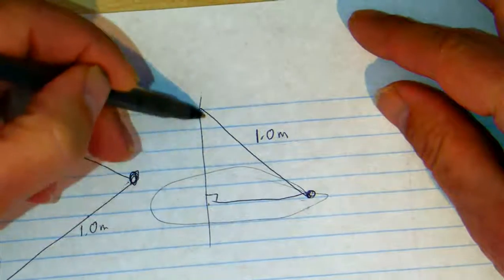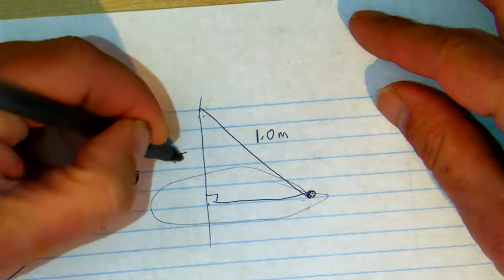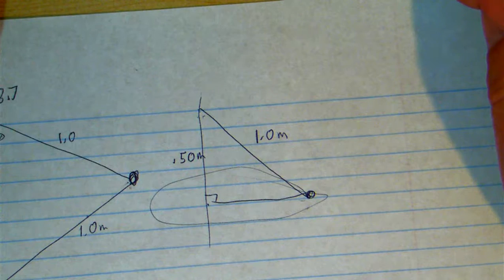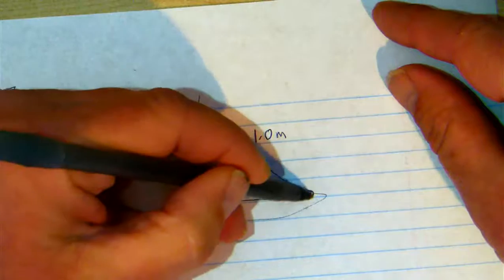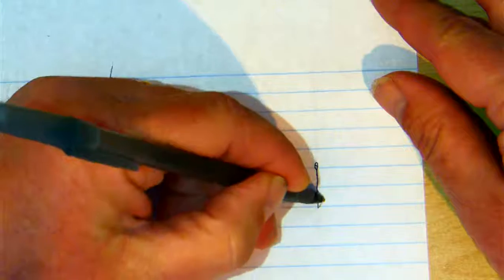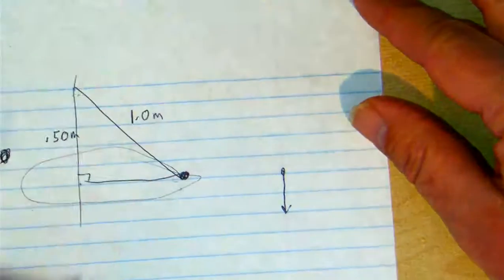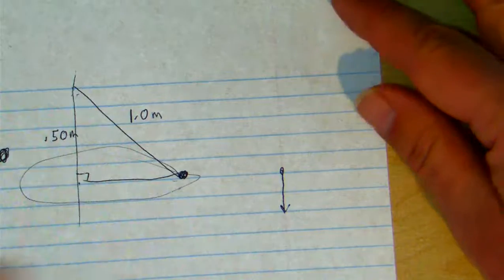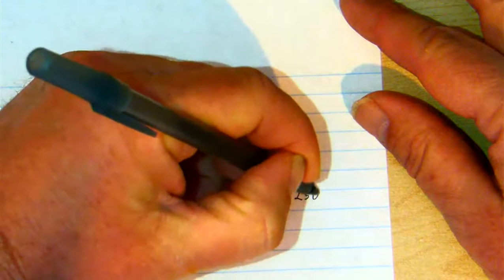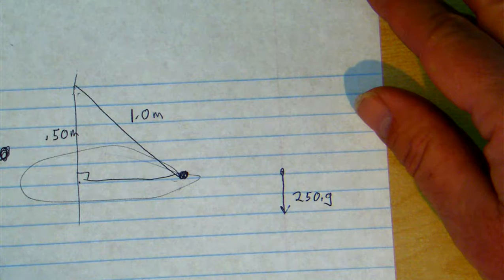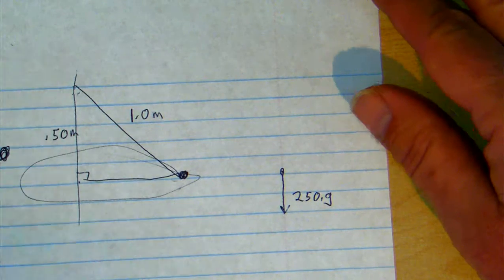The vertical leg is half a meter. When you do the free body diagram of this ball, there will be the force of gravity acting vertically downwards. They do give us the mass of the ball, which I claim should cancel out, but they say it's 250 grams. Maybe it doesn't cancel. Interesting.